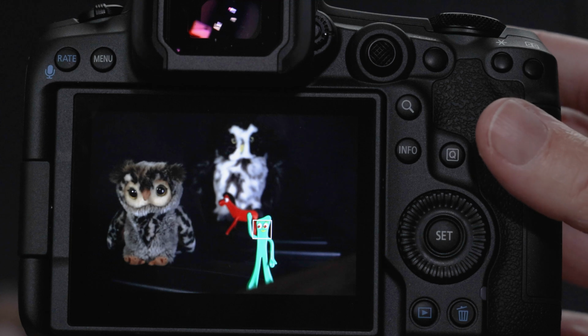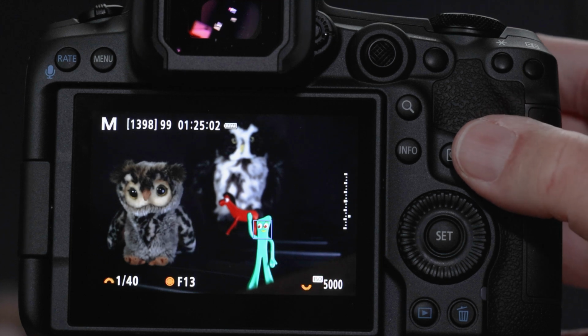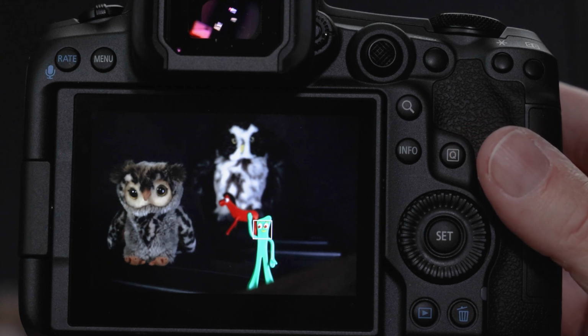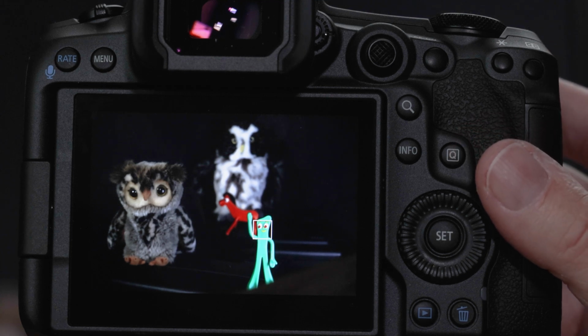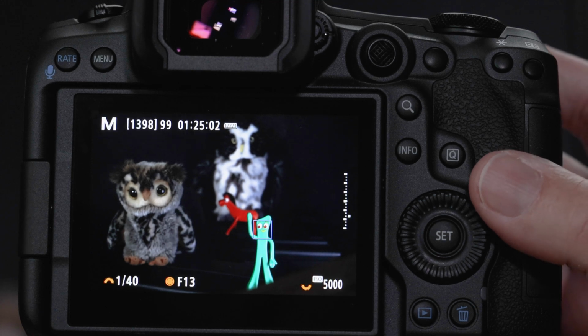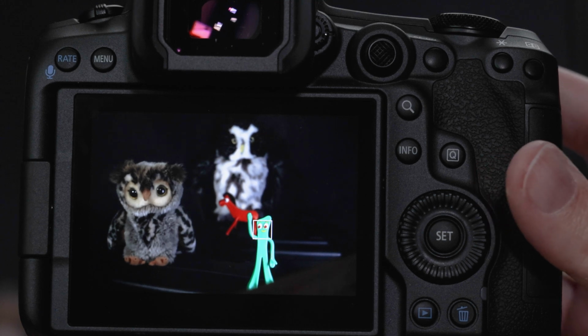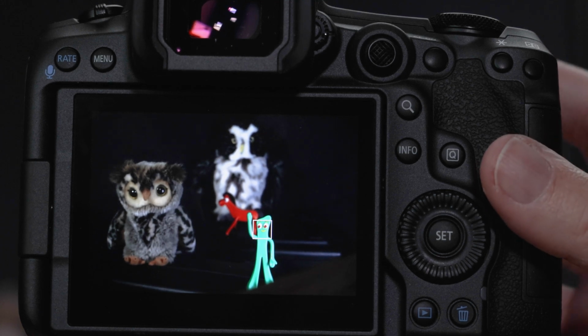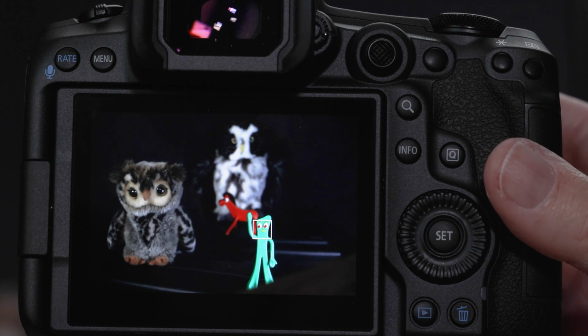But the point is here, if I start up the autofocus, look how blurry the owl is back there. And if I leave it there, I think it's on one shot. So see how blurry it is? That's not the true depth of field. That's an f4 depth of field because we're up at f13. So to see the true depth of field, all you have to do is push the DOF button.